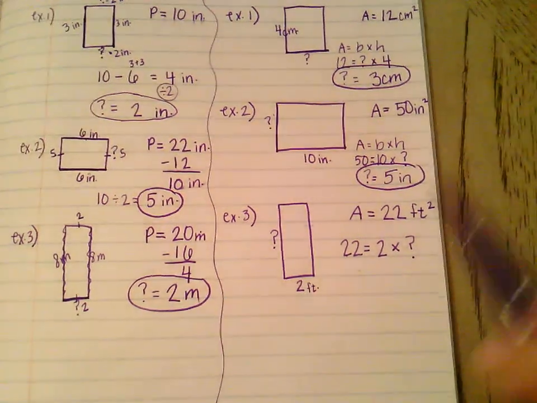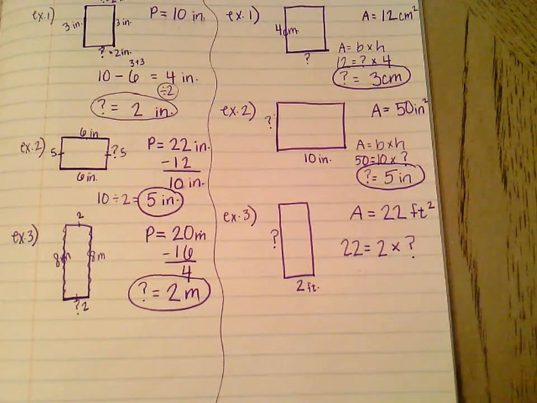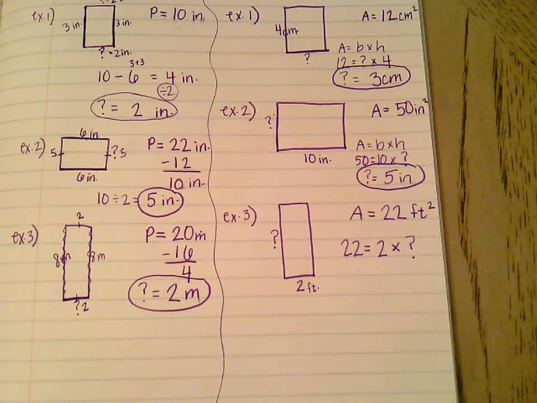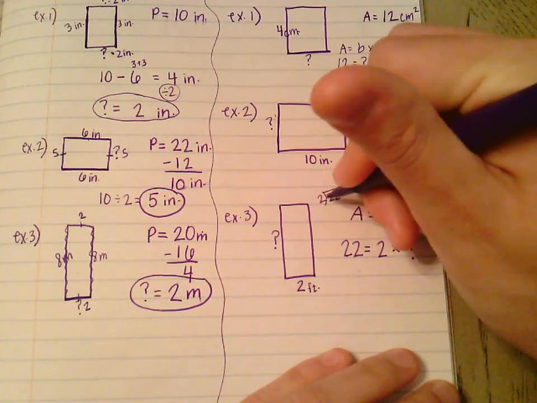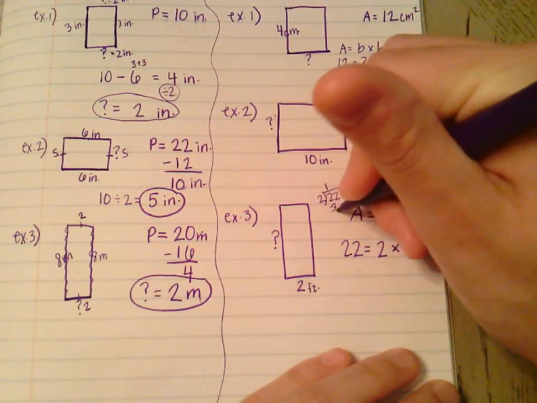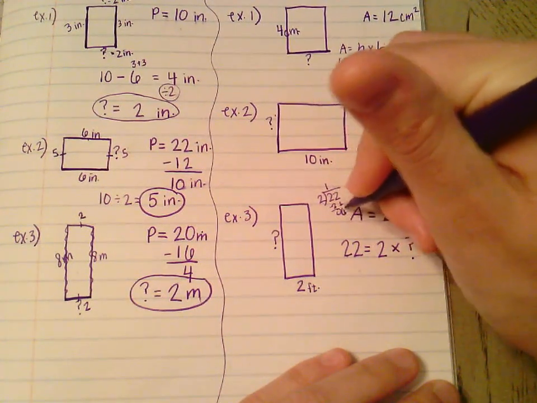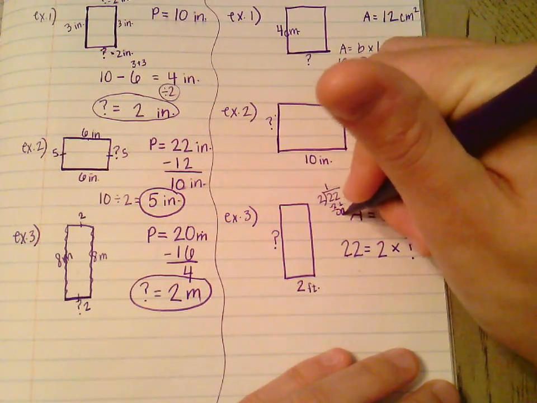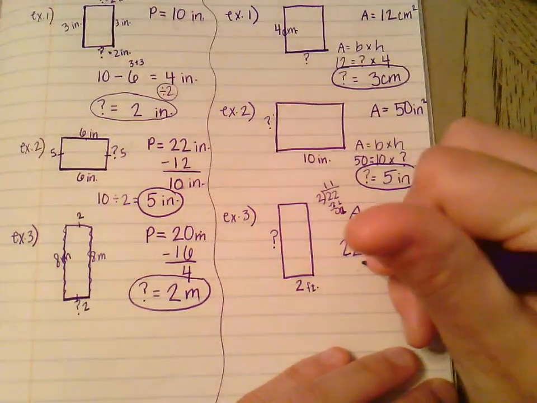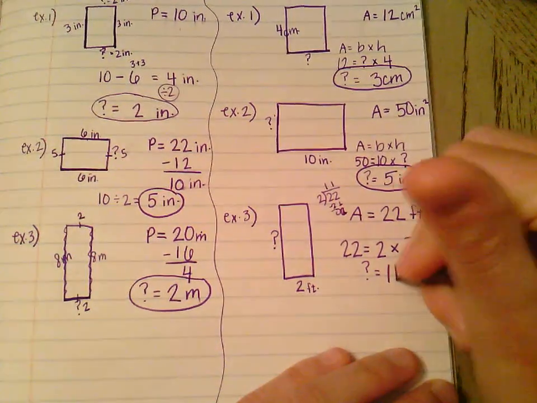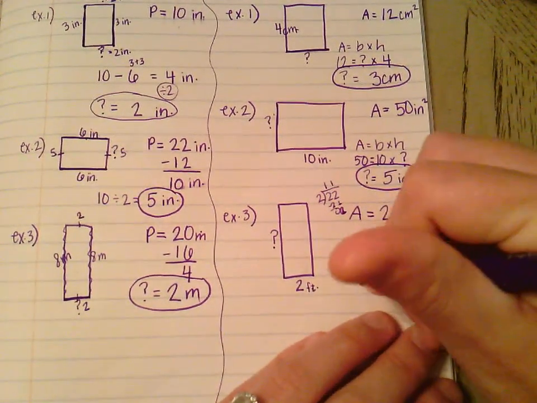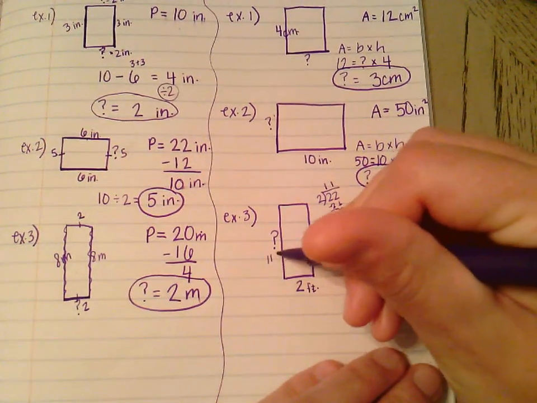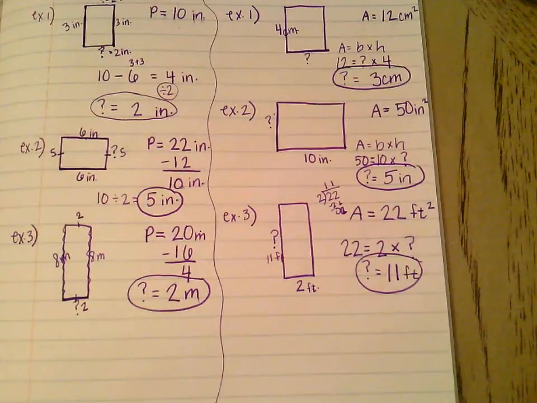So now I can think, well, 22 equals 2 times something. I can go off to the side and do 22 divided by 2, or I can do it in my head. And if I do that, I know that the question mark is going to equal 11, and my unit here is feet. 11 feet is how tall this rectangle is.